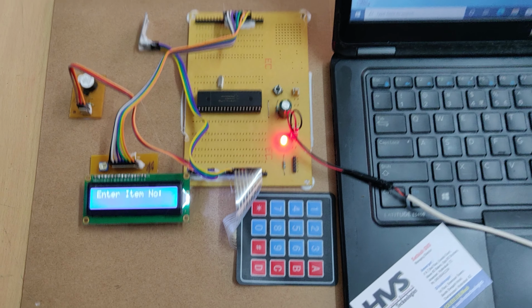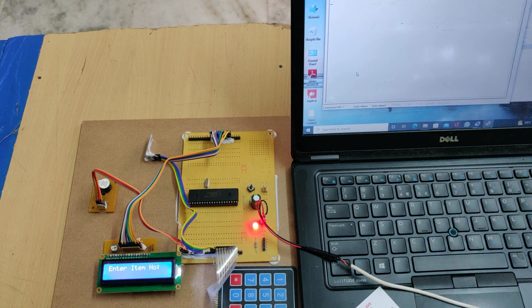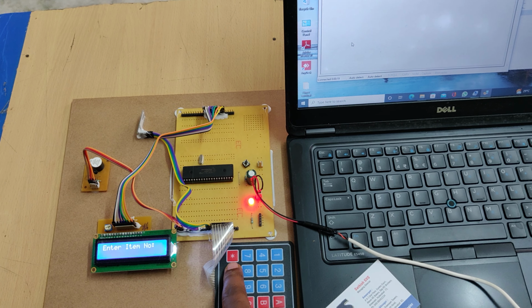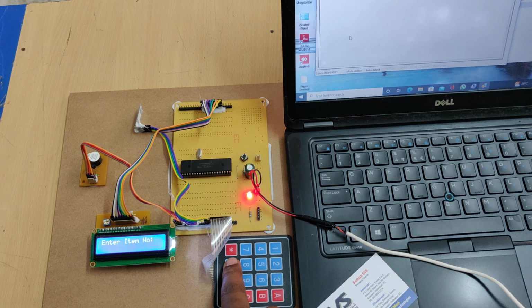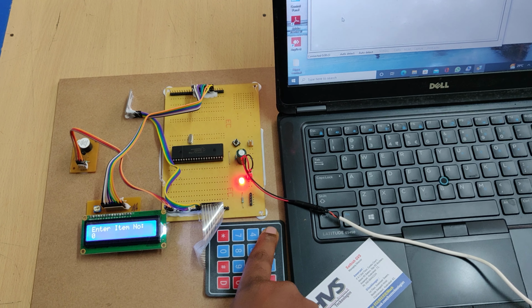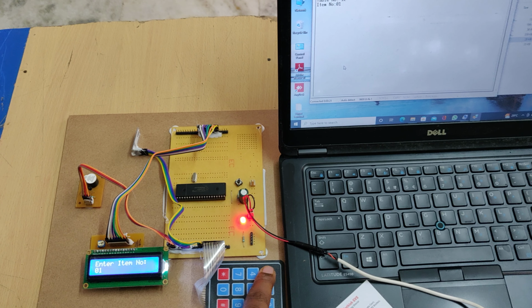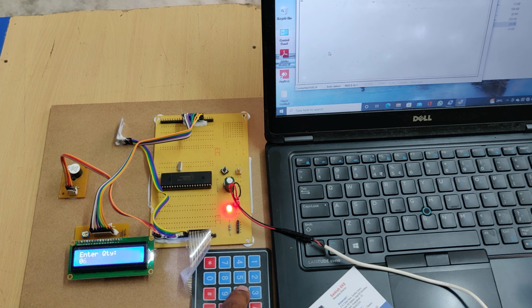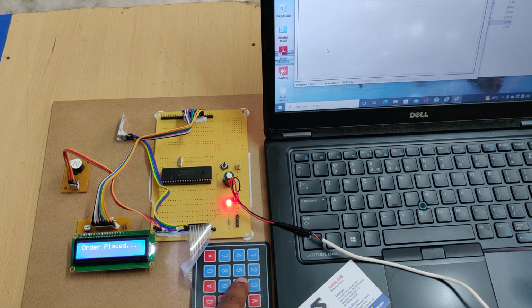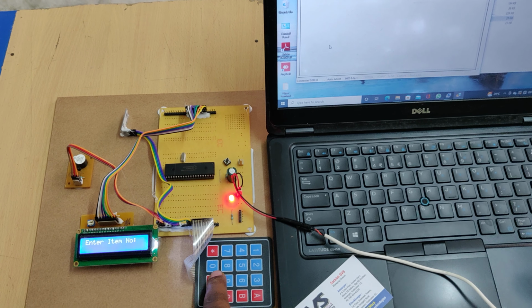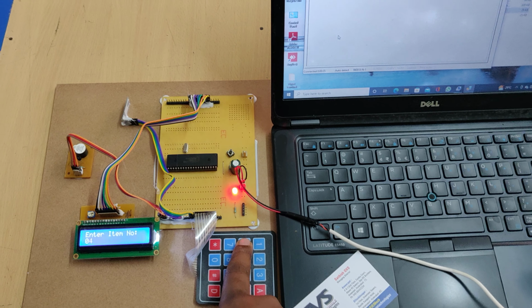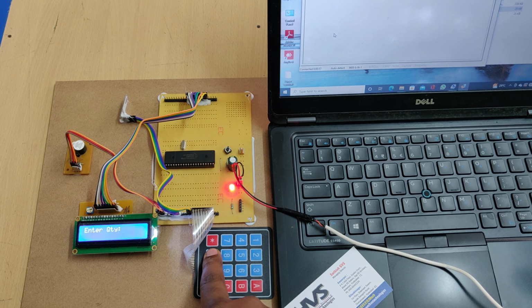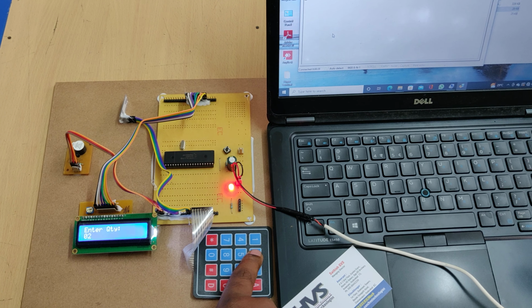It will ask for the item number. When I'm typing the item number, you need to enter 3 digits. If it is 1, you need to enter 0 1. Then you'll get the table number along with the item number, and quantity 0 6. Order placed. Again, if you want to order one more item, item number 04 and quantity 02.